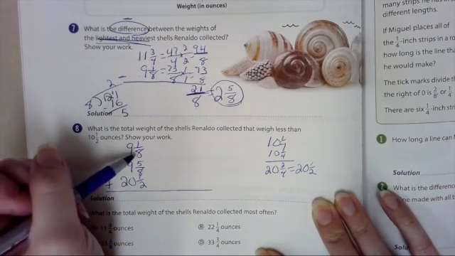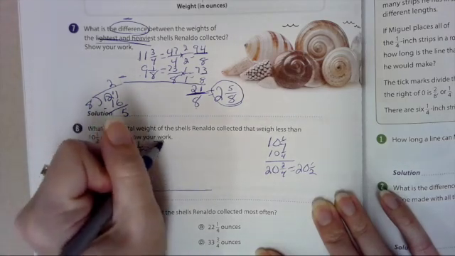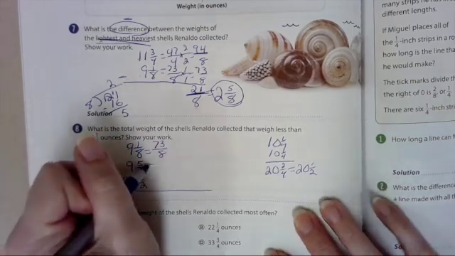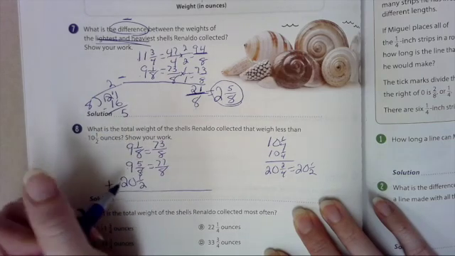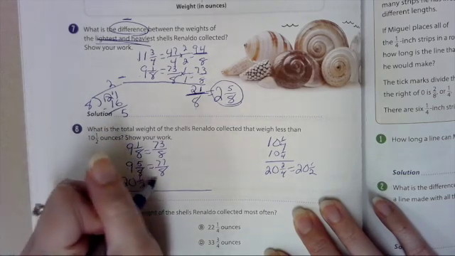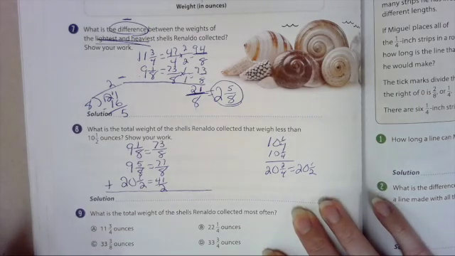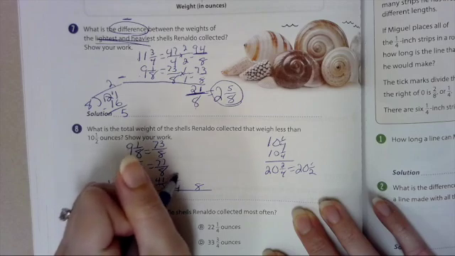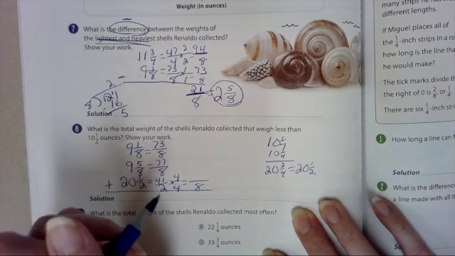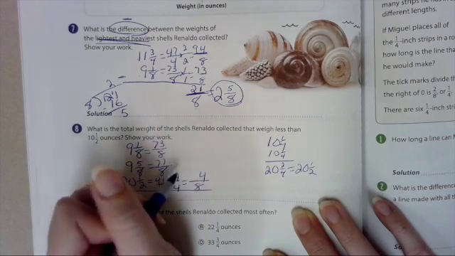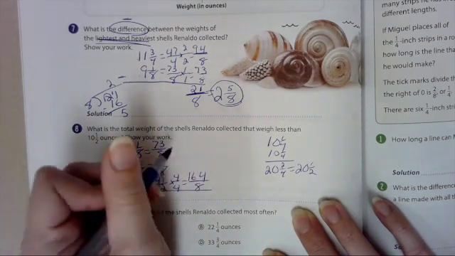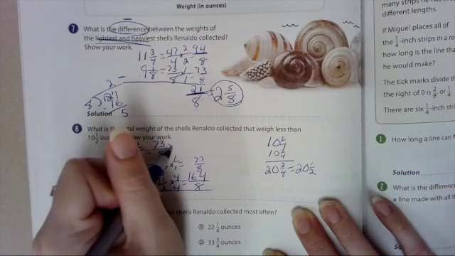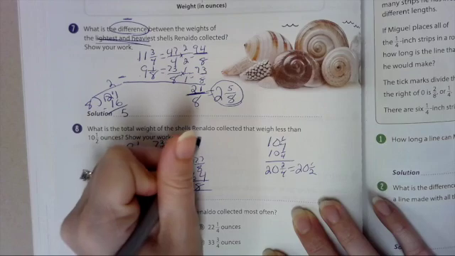That's 73 eighths. 72, 73, 74, 75, 76, 77 eighths. 41 halves, but we need to make it a common denominator, so we're going to use 8. So we're going to multiply this by 4 over 4, and that is 164 eighths. This is going to stay 77 eighths, and this is going to stay 73 eighths.